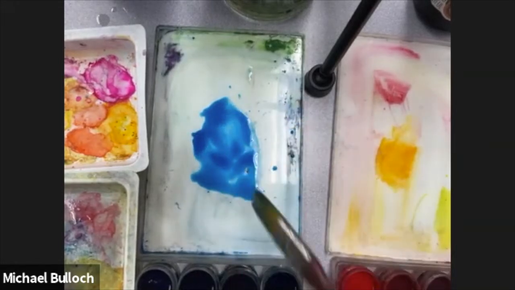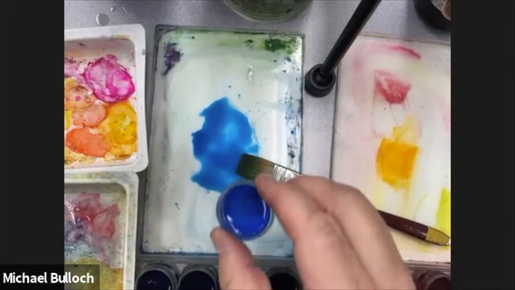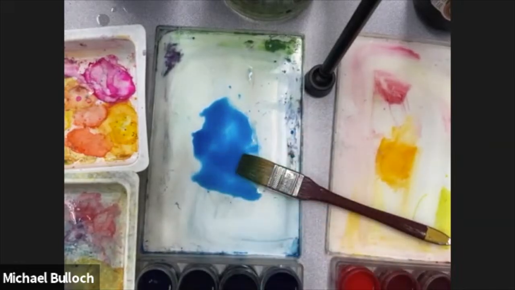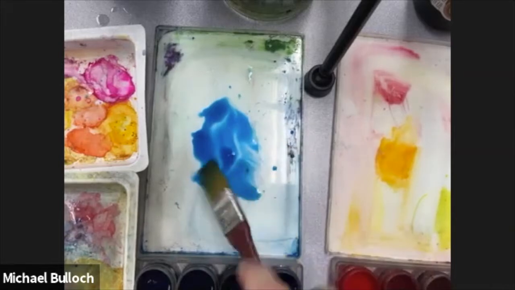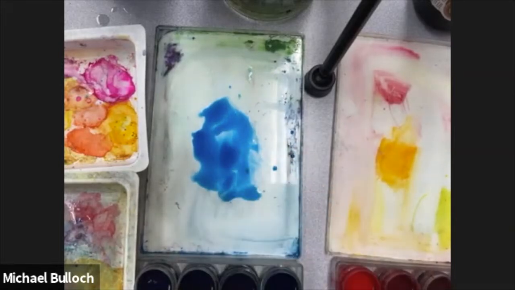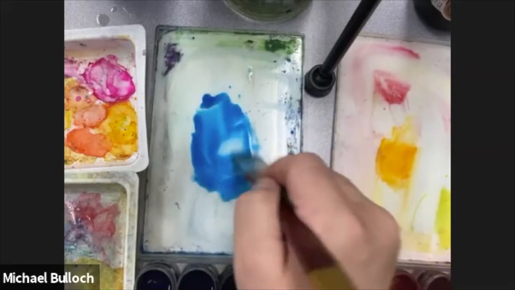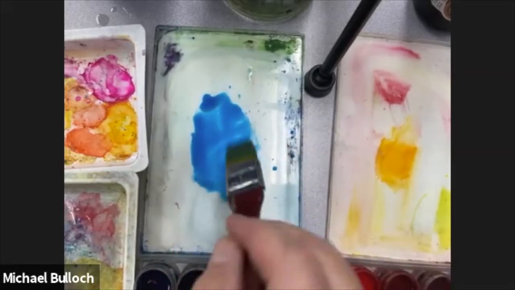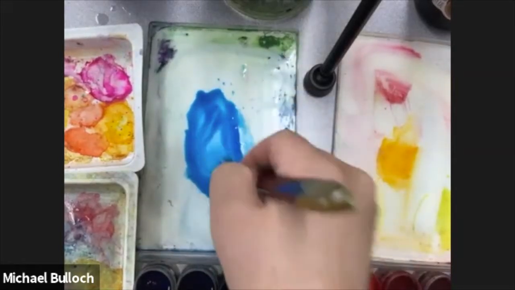Now, if you don't have peacock blue, you could use cobalt blue, which is a nice bright blue. You could even use something like a royal blue or Antwerp blue, something a little darker. I like to start with something brighter. Even ultramarine blue would be a good one. Cobalt blue is a nice bright blue when you make this kind of watery wash.